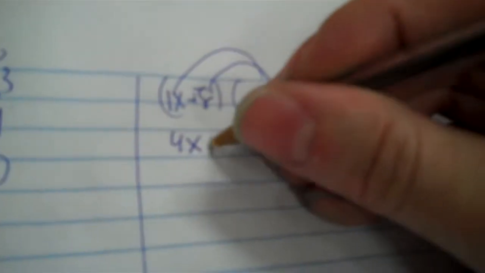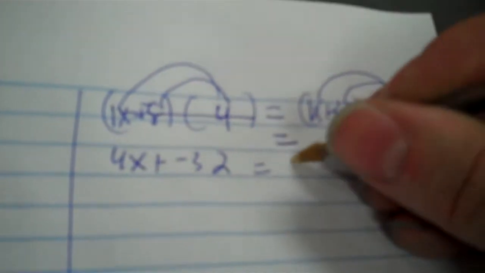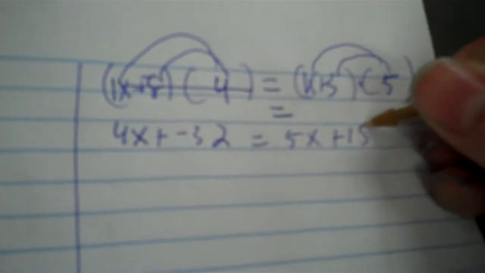Okay, line up your equals. 4 times 1x is going to be 4x, and then 4 times negative 8 is negative 32. Then over here, the 5 is what gets distributed. The 5 is the common multiplier, times 1x times 3. So that's 5x plus 15.